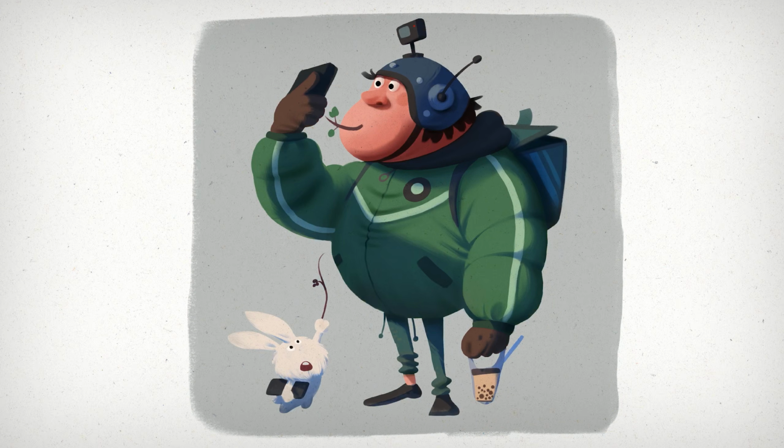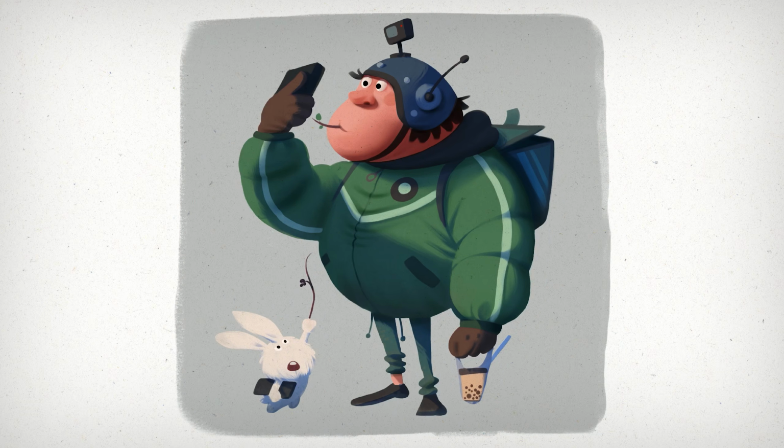So at this point I decided to change his mouth expression, and since I had the mouth on a separate layer, it was quite easy and fast to just remove it and paint it again.